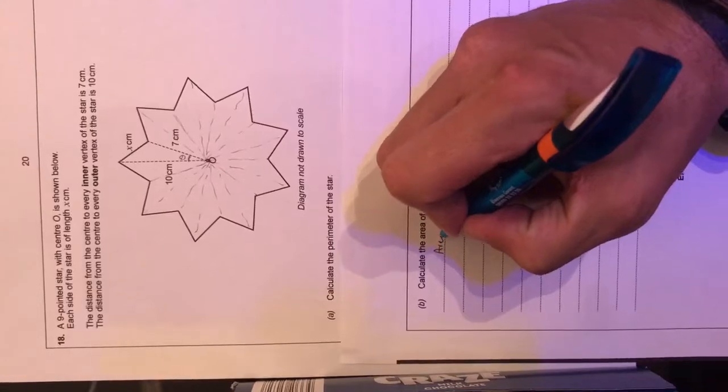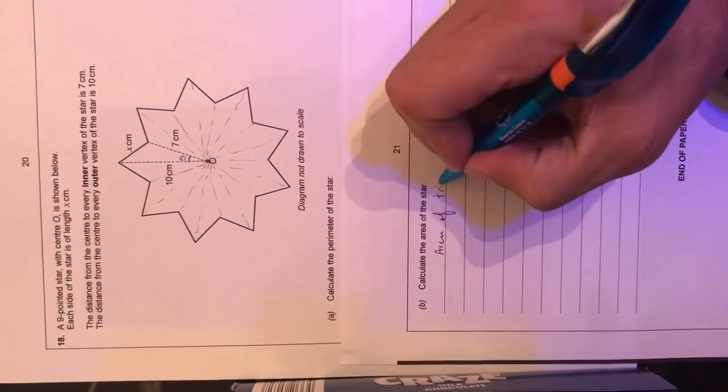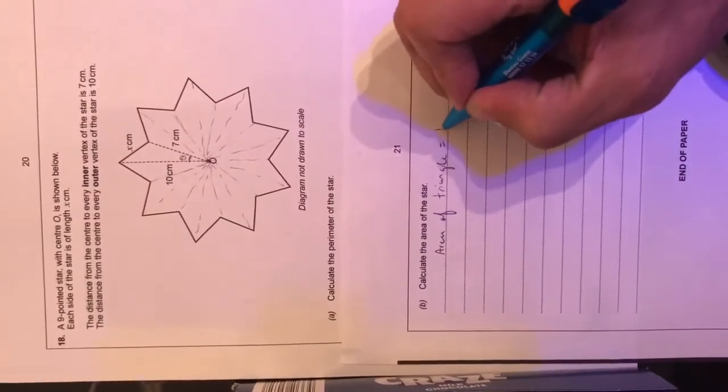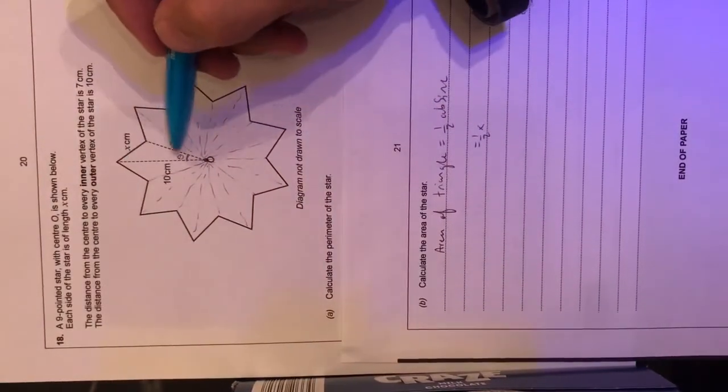So there's another formula at the front of your booklet, on your formula sheet, which gives me the area of a triangle as a half AB sine C. So A and B are just the lengths of the sides enclosing the angle.